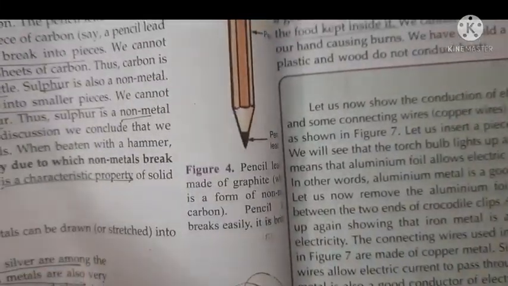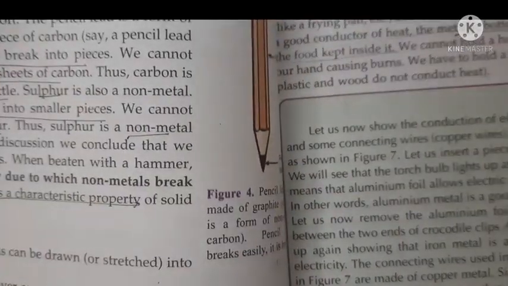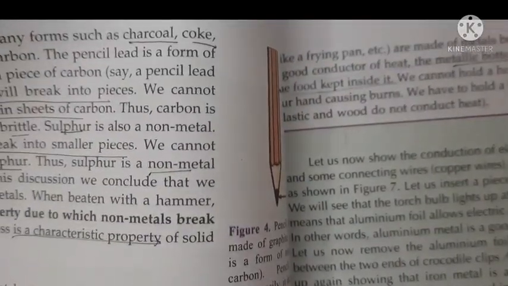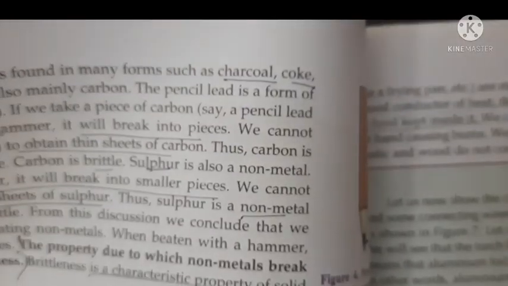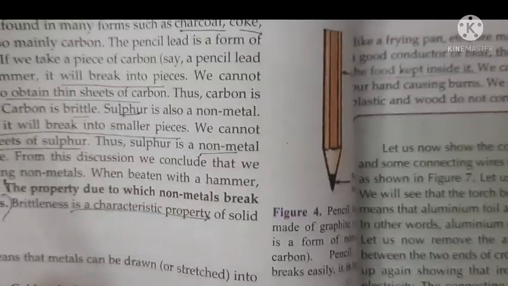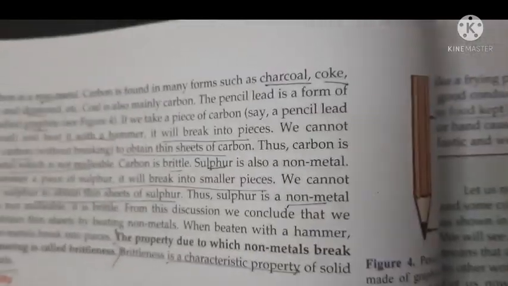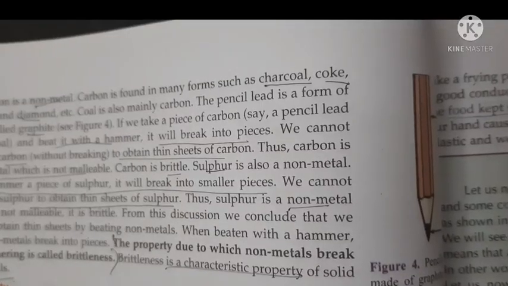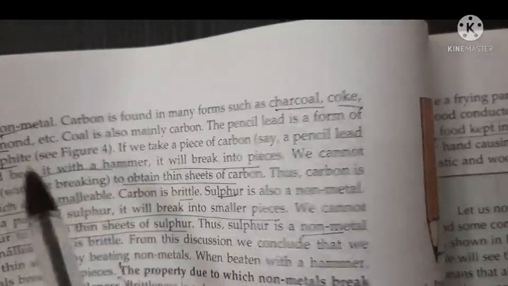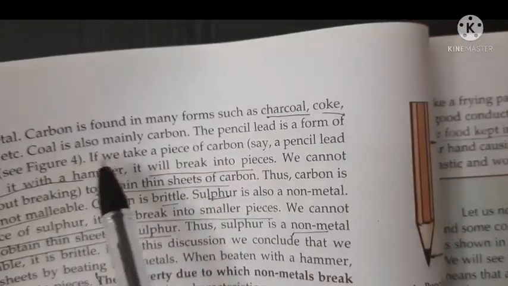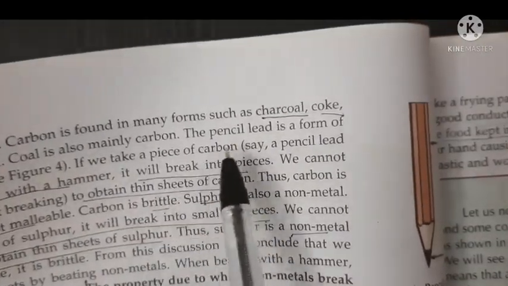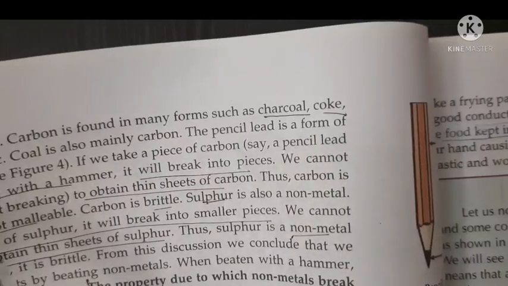Please underline here, carbon is a non-metal. Carbon is found in many forms such as charcoal. You can see in your books if you are unable to see here. Charcoal, graphite, diamond. Diamond and graphite are carbon only. They are two different forms of carbon where the electrons are arranged in a different way, which you will study in higher classes. Coal is also mainly carbon only. The pencil lead is a form of carbon called graphite.